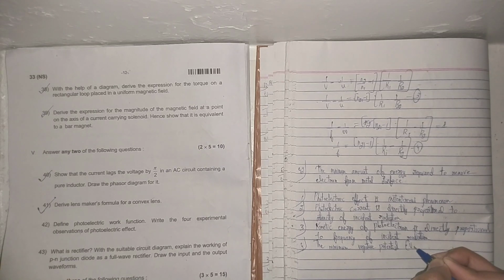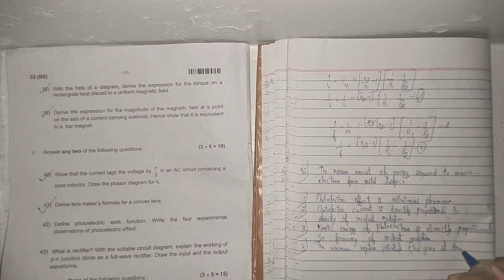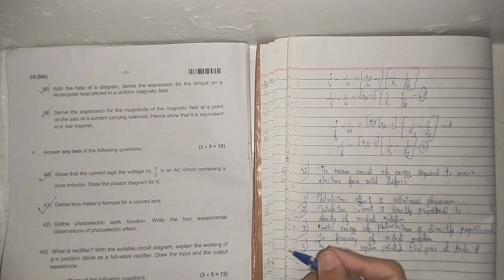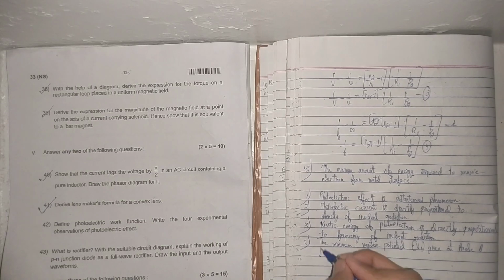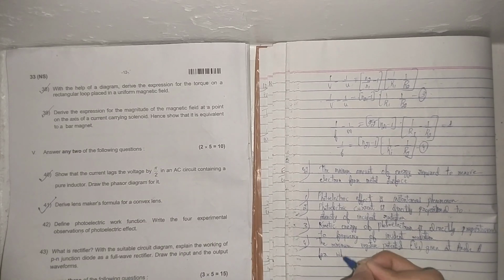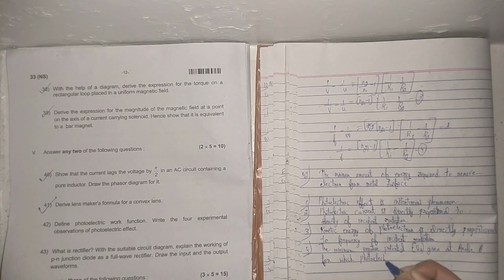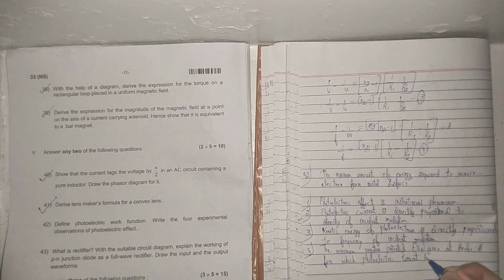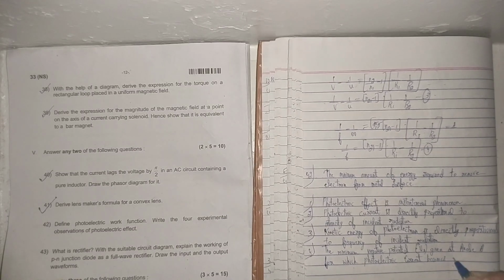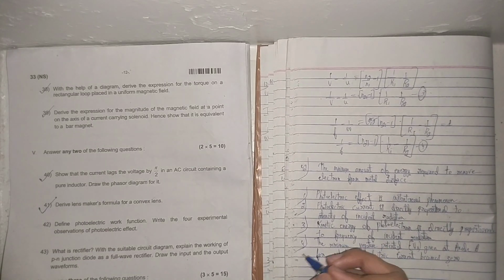Also you can say, the minimum negative potential given at anode A for which photoelectric current becomes zero is called stopping potential.